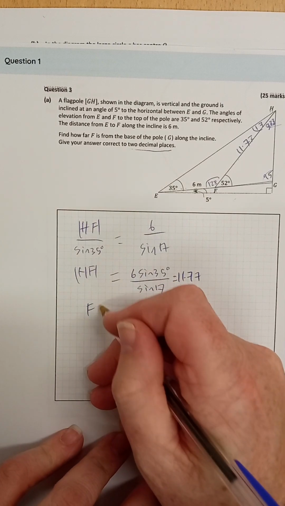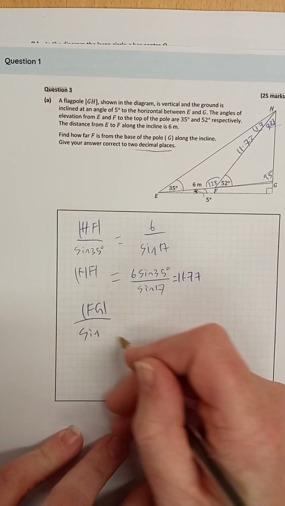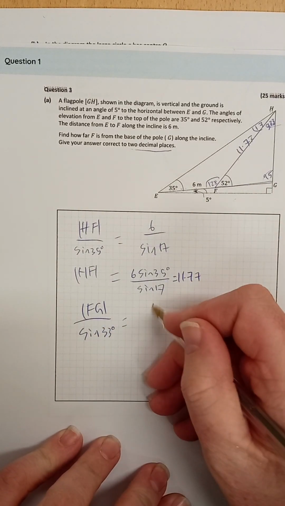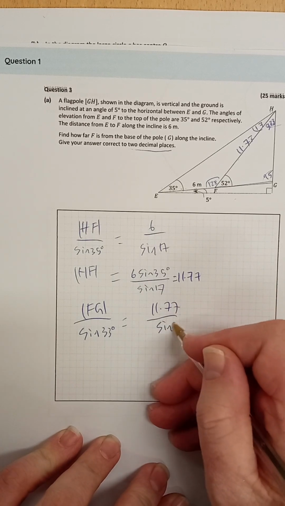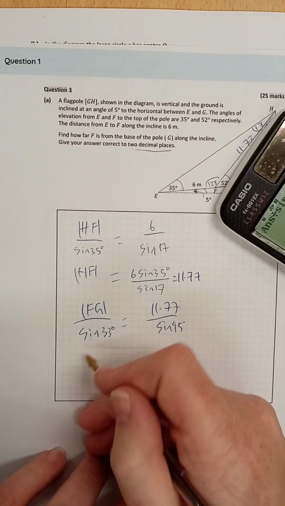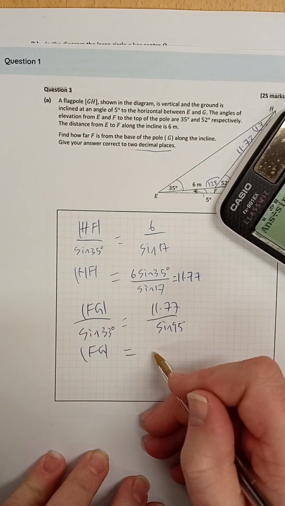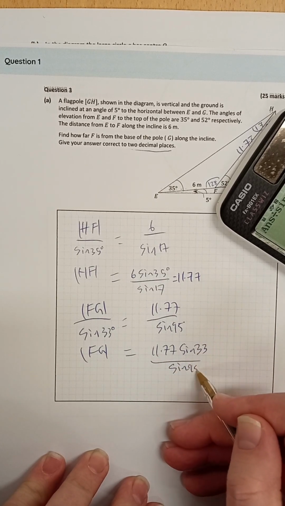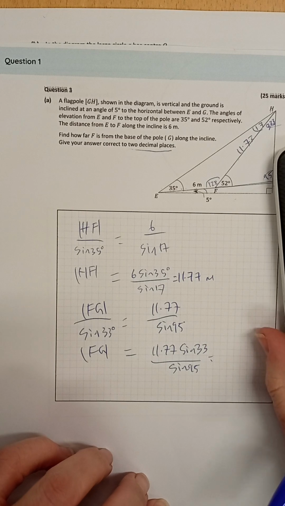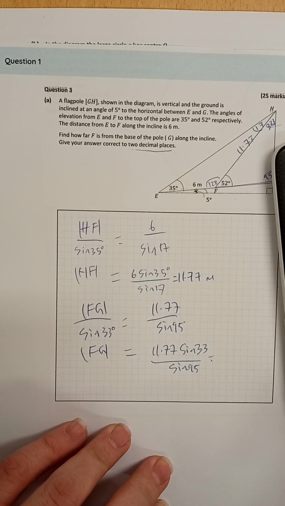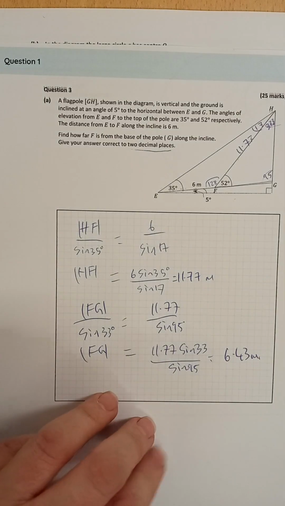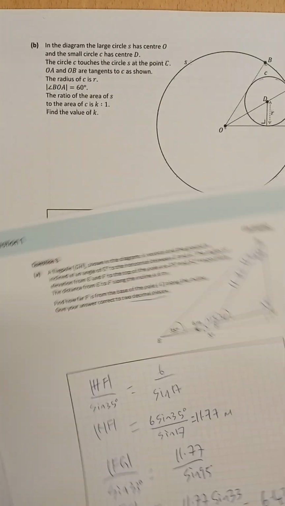So that's 11.77. Now I want to find FG. So FG divided by the sine of 33 degrees is equal to 11.77 divided by the sine of 95 degrees. Same thing again, FG is equal to 11.77 sine 33 divided by sine 95. And these are all in meters, so let's work this out. .43 meters. Right, brilliant.